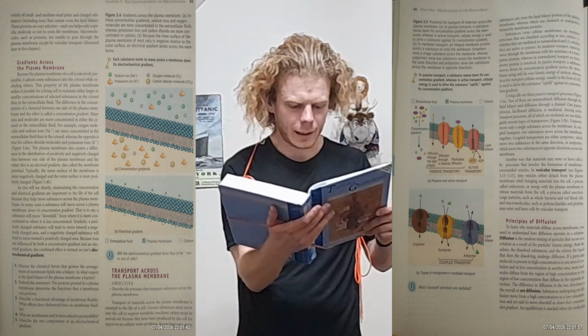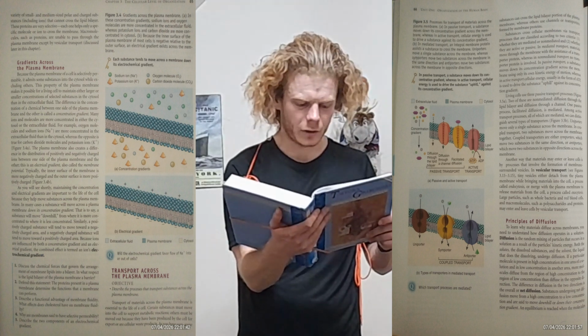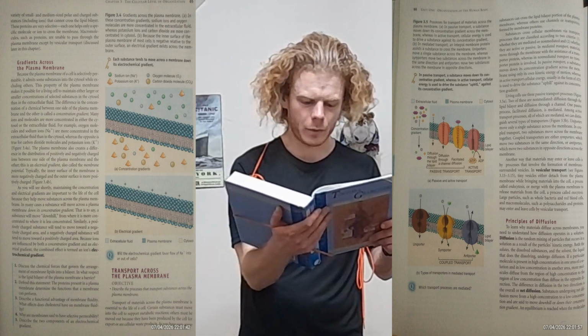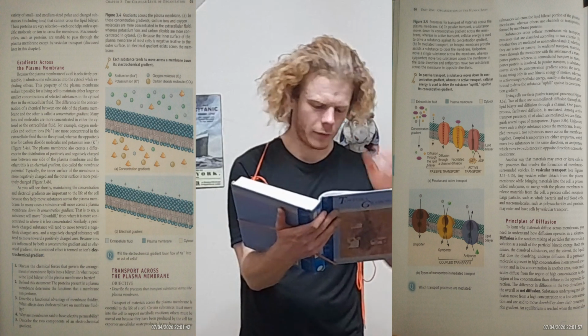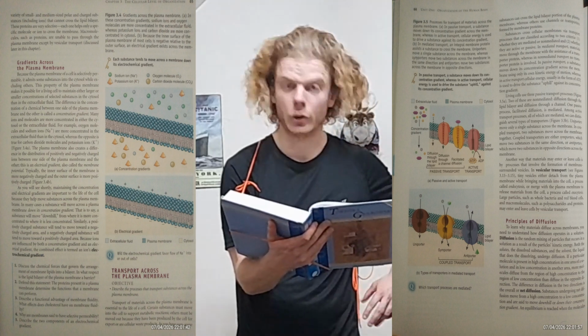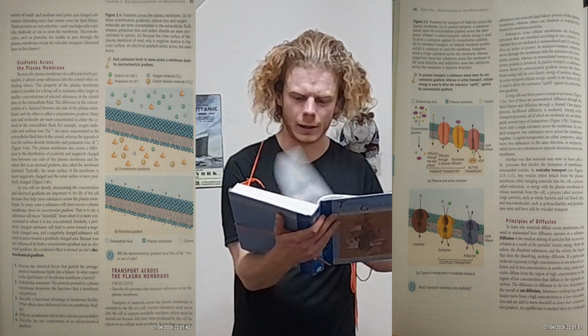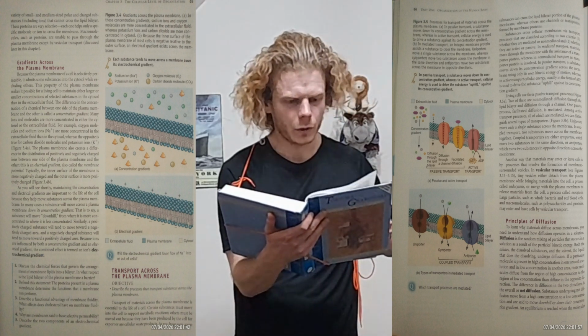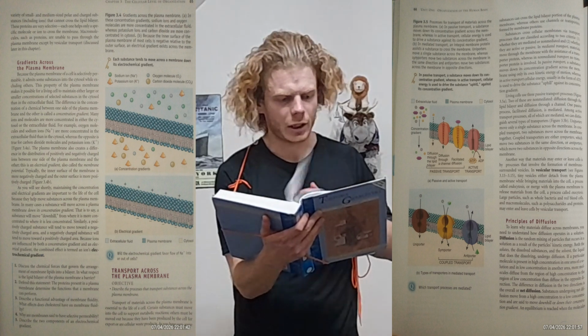As the fatty acid tails of membrane phospholipids and glycolipids randomly move about, some gaps briefly appear in the hydrophobic environment of the membrane's interior. Water molecules are small enough to move from one gap to another until they have crossed the membrane. So water is an example of something going through, and then we have channels and transporters.